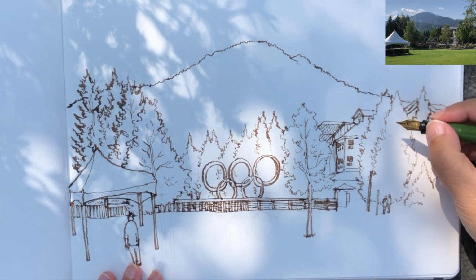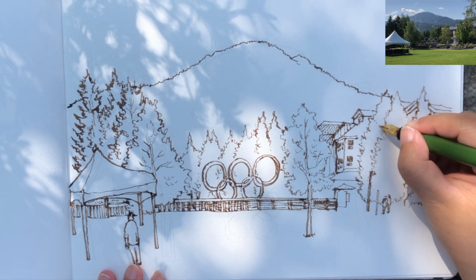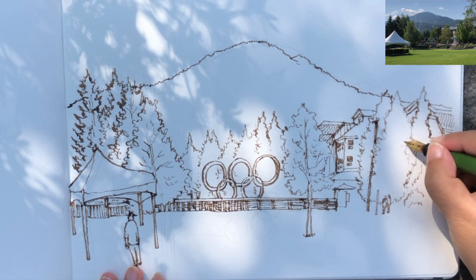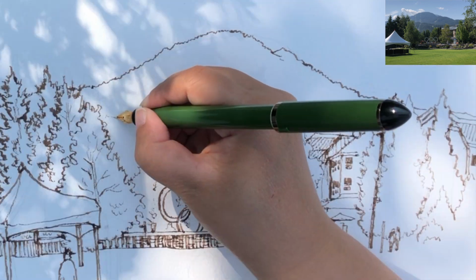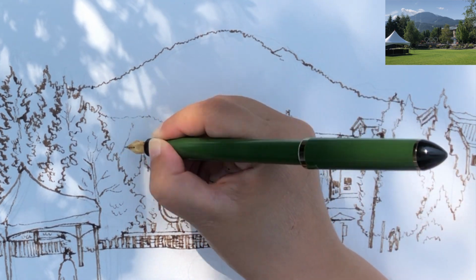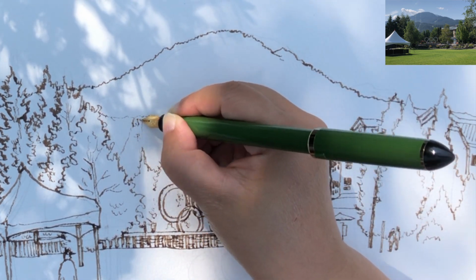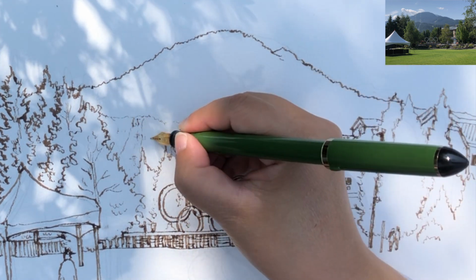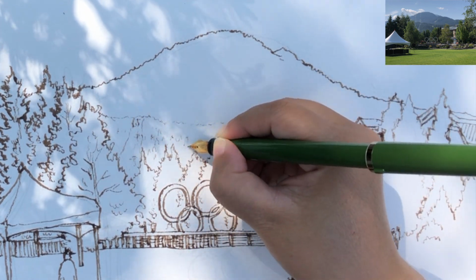So I'm sketching along with a live play of the Olympic Summer Games in Paris. So it's a nice kind of atmosphere. That's one of the fun things about working on location, is that you always have the sound and the smell and other things around you to be even more highly engaged in the creative process.